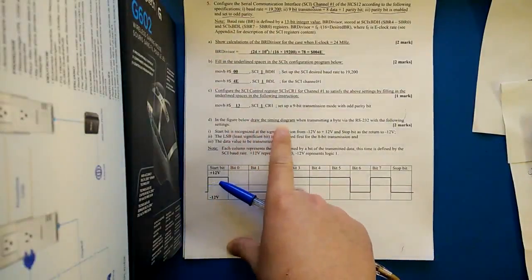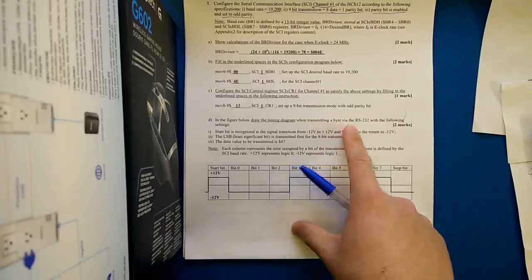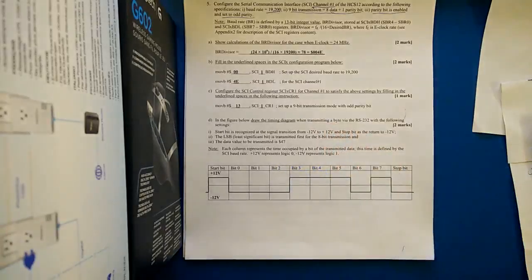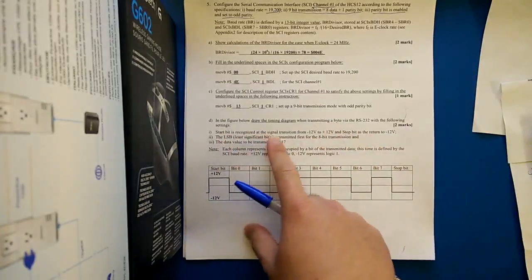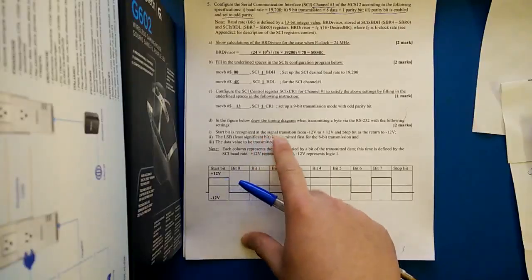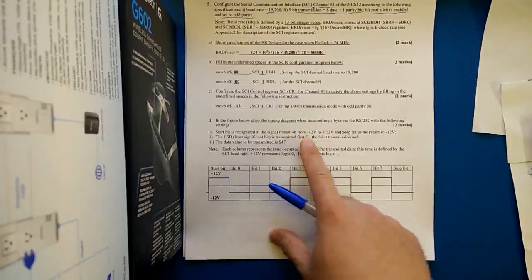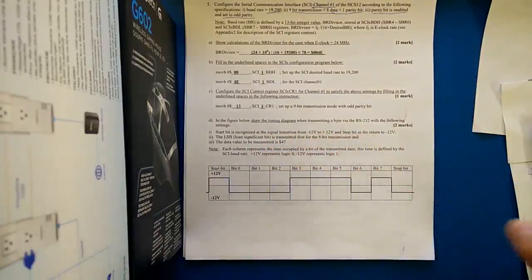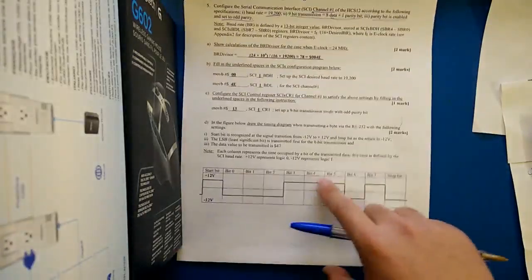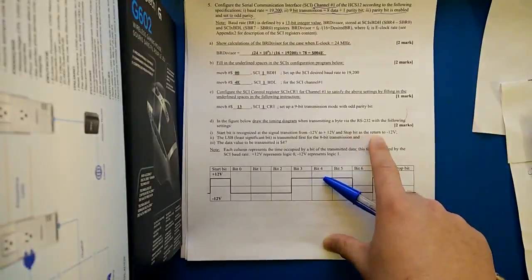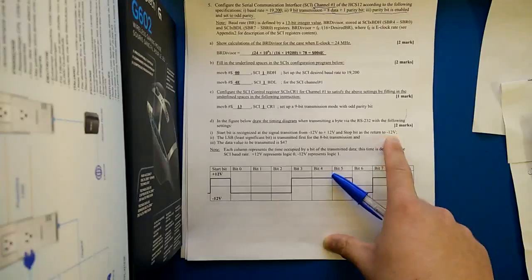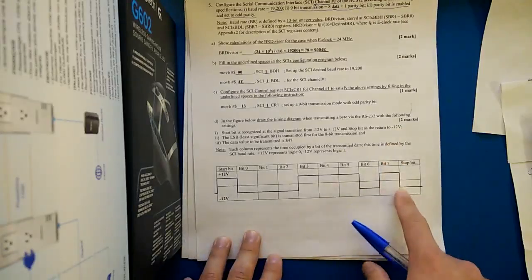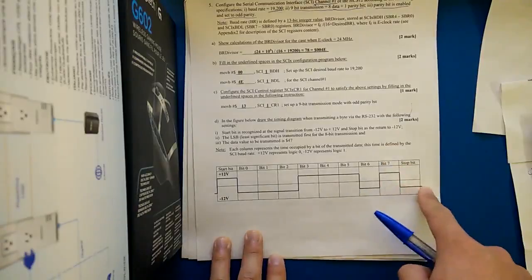In the figure below, draw the timing diagram when the transmission byte via the RS-232, which is the device that does the transmission, has the following settings. The start bit is recognized at the signal transition from -12 to 12. So it knows that it starts when it goes from low to high. And the stop bit is the return to -12 volts. So at the bottom here, it goes back down to the stop level.